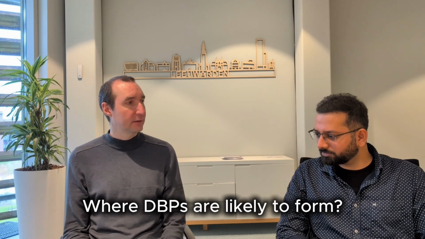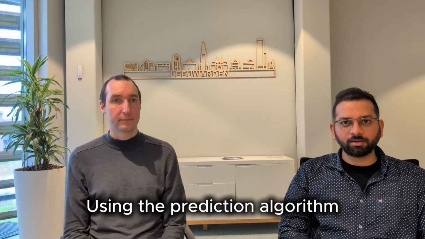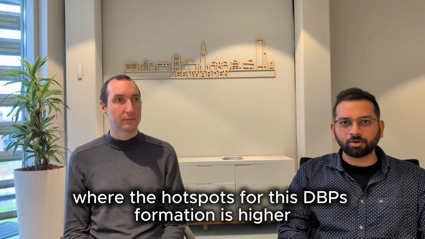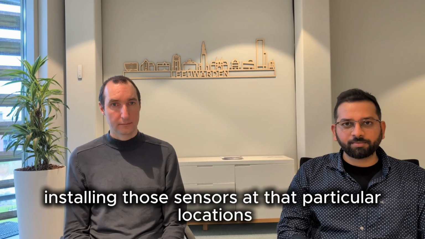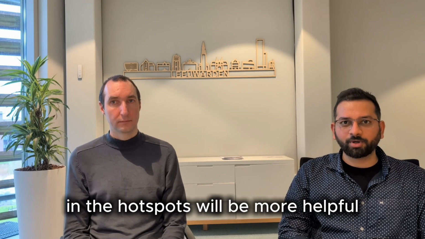Where DBPs are likely to form. Using the prediction algorithm, we can try to understand in the entire water distribution system where the hotspots for DBP formation are, and also we can see the risky zones where the DBPs are formed. So installing sensors at those particular locations in the hotspots will be more helpful.